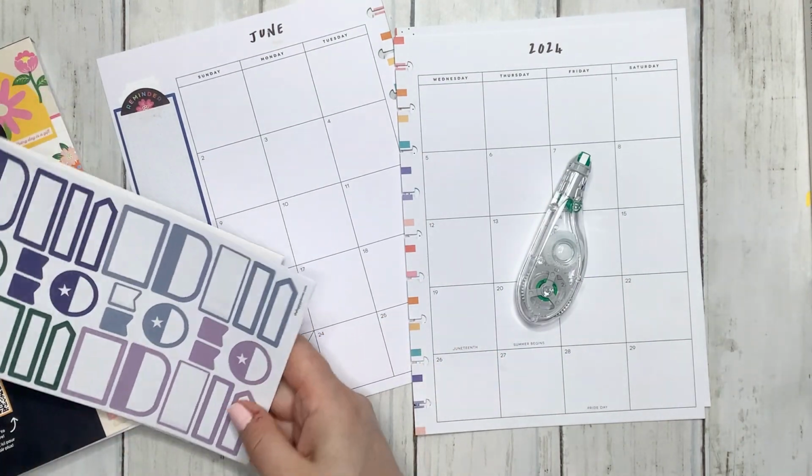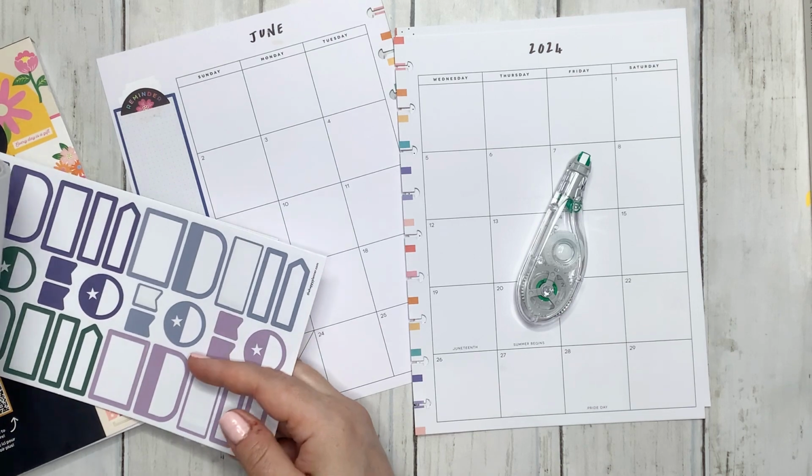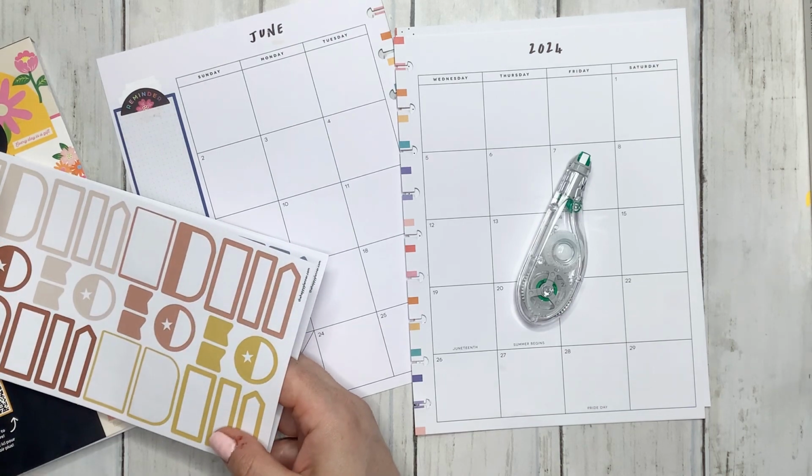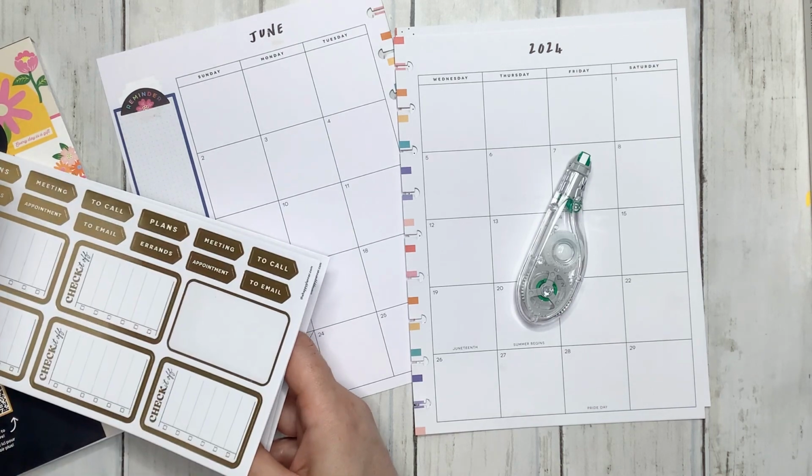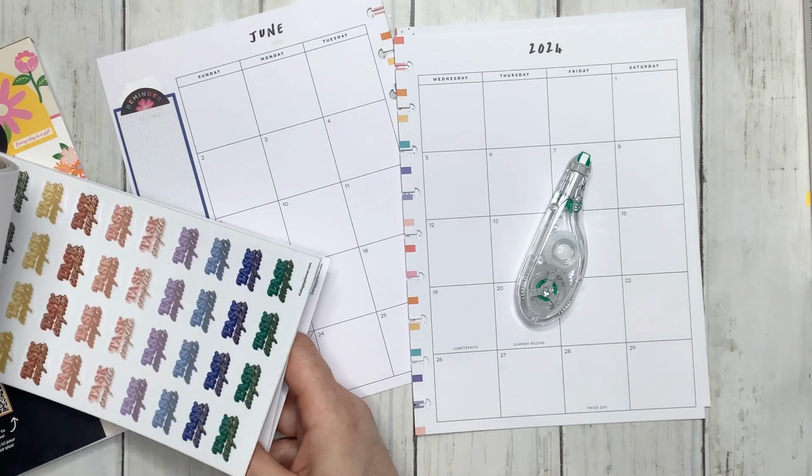It doesn't have the exact same colors, so I'm gonna have to just see what I can make work.